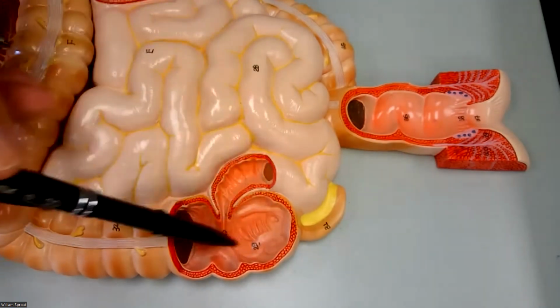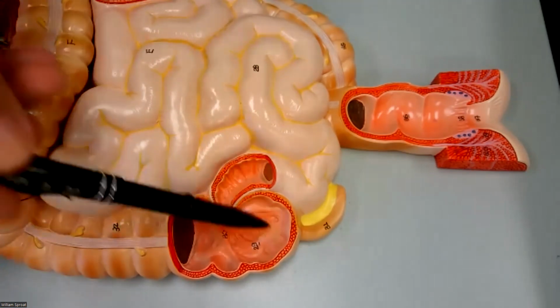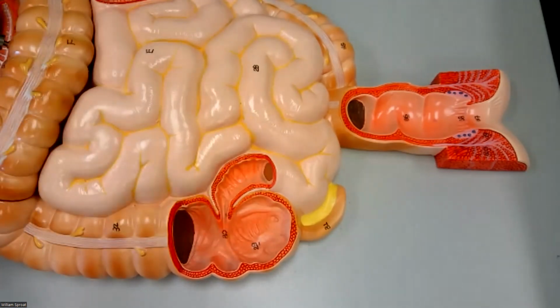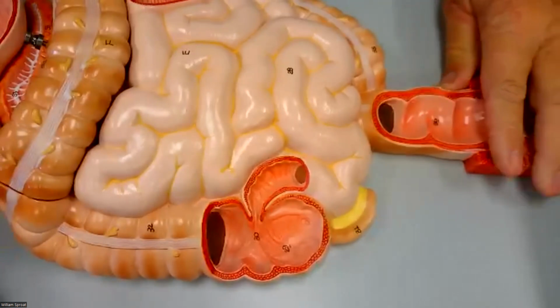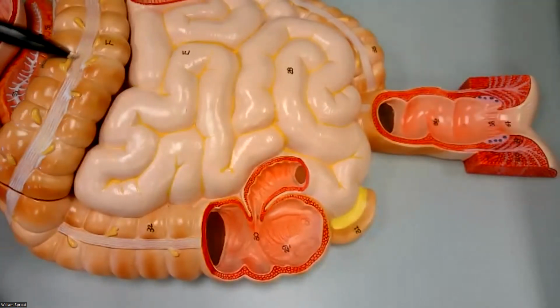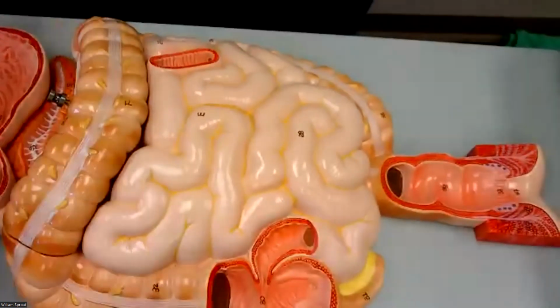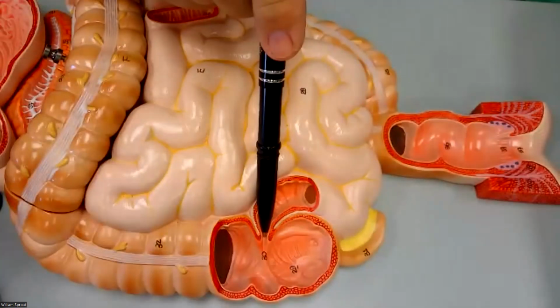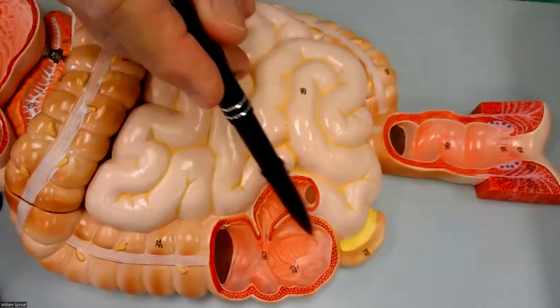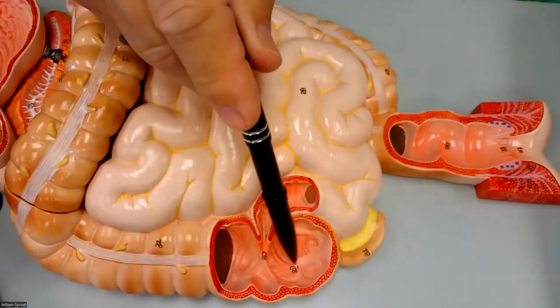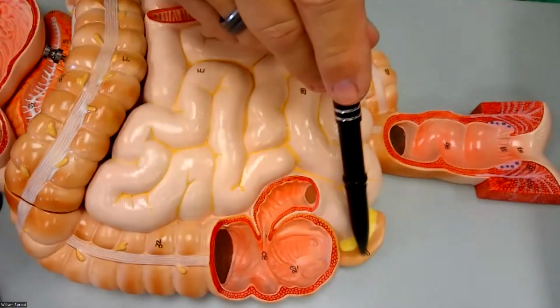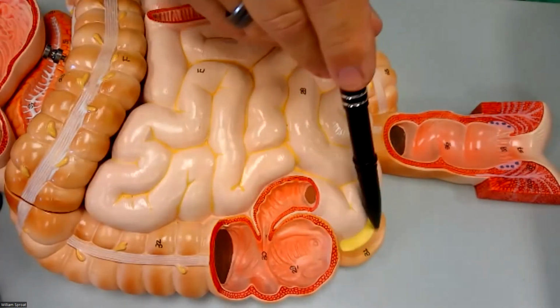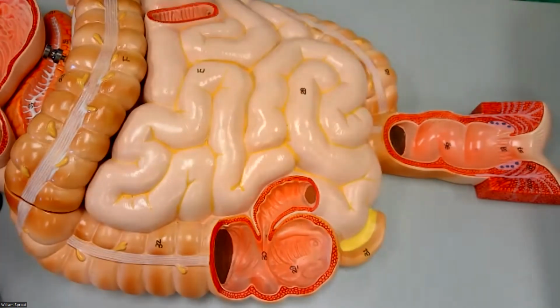This is the ascending colon right here on this side. And it then is followed by the transverse colon that goes across this way and the descending colon on the other side. See a little better now. Okay, so here's the ileocecal valve right here, going into the cecum, the pouch. This little structure down here is the appendix, right along in here.